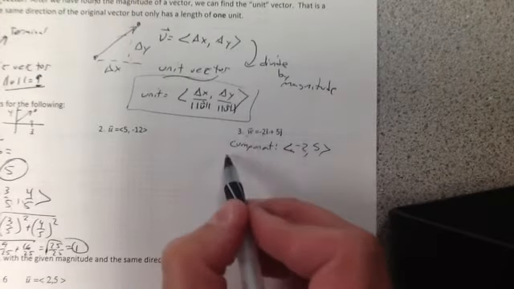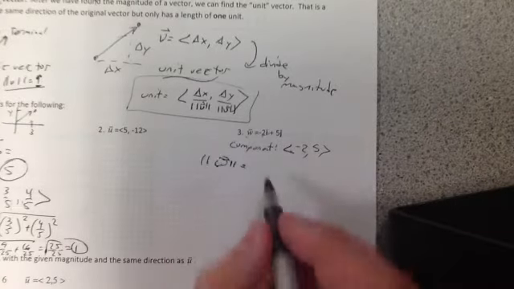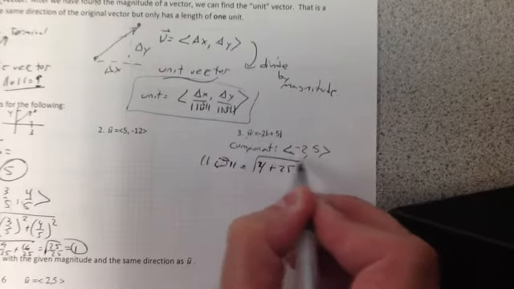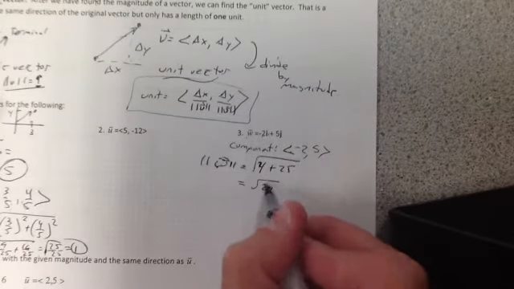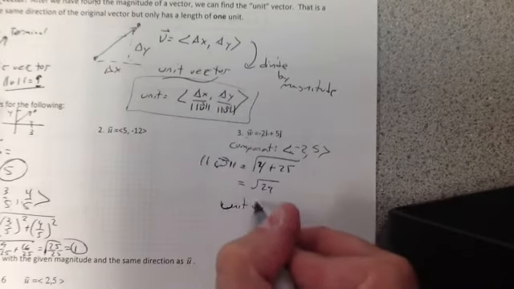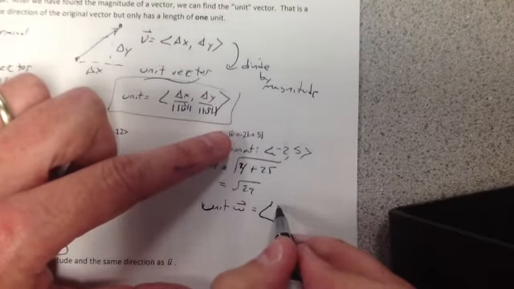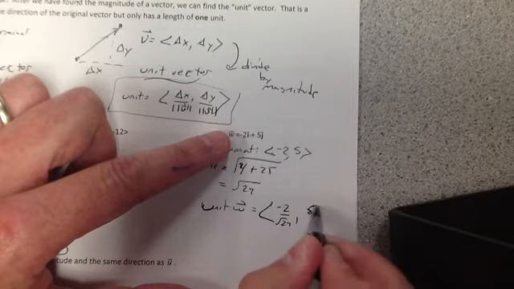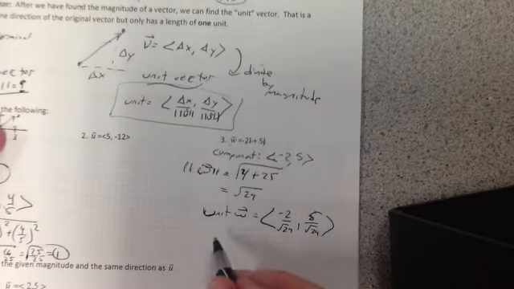So once you get that, now the magnitude of w is pretty easy to get. It's going to be the square root of 4 plus 25. So we get the square root of 29. So the unit for w, if you want to write this down, is -2 over root 29, comma, 5 over square root of 29. Now the back of your book is going to simplify that, but you don't have to.